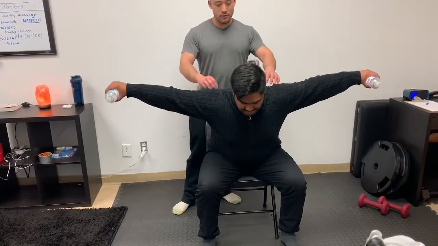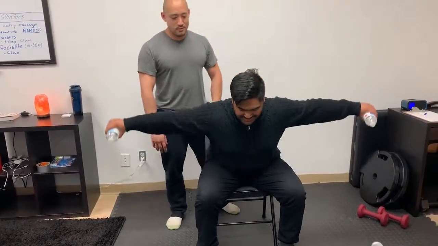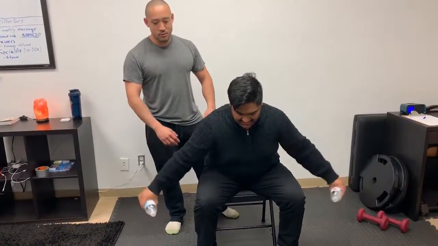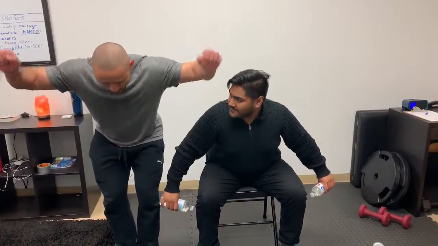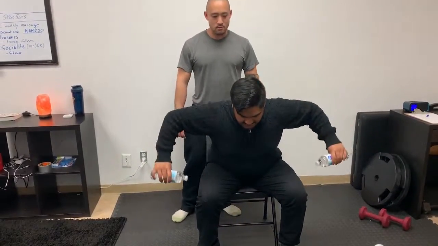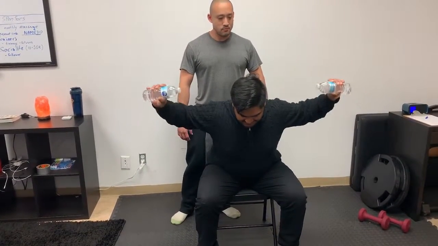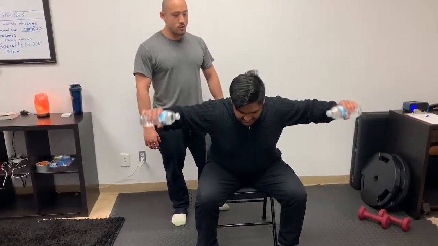So you should be feeling these muscles on the shoulder contracting. I can feel them already right now. Good. Now the next one will be to form a W. So you're going to be like here, and then just like that. That's it. This series is amazing for the rhomboids, the levator scap, and the rotator cuff muscles to stabilize and support.